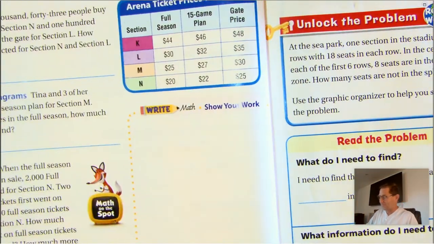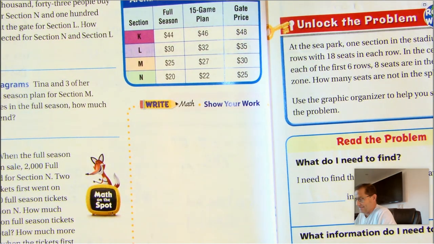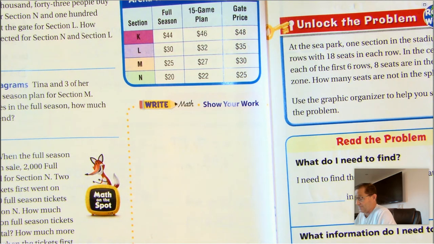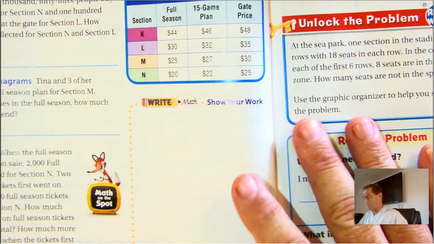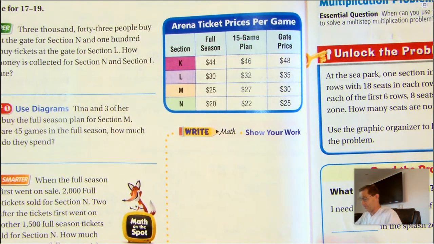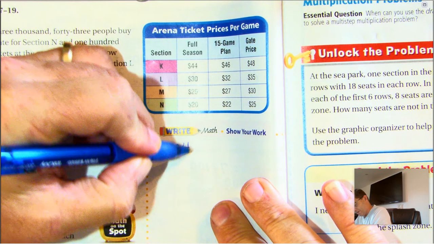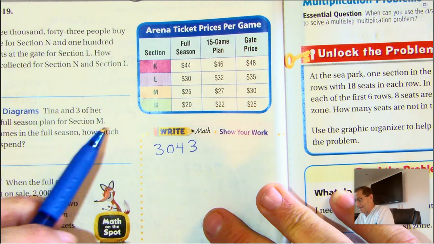17. 3,043 people buy tickets at the gate for section N, and 100 people buy tickets at the gate for section L. How much money is collected for section N and section L at the gate? That's a lot of people, right? Let's see. 3,043 people buy tickets at the gate for section N.